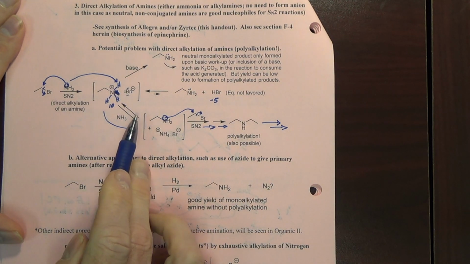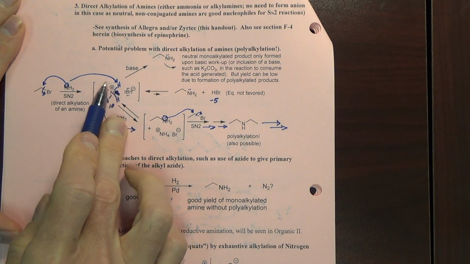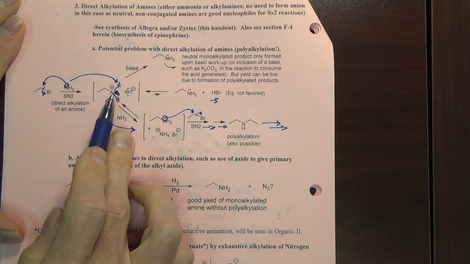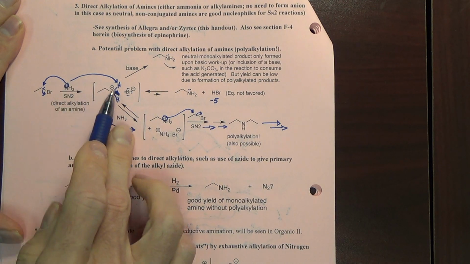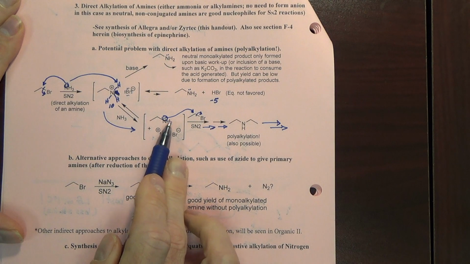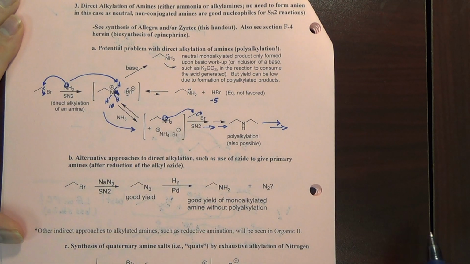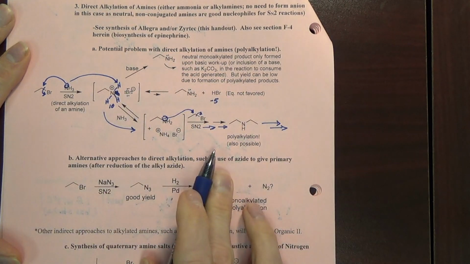Some students who are aware of this would say, well, how can this act as a nucleophile? It doesn't have a lone pair. Well, the amine in the reaction can actually free it up and produce the lone pair, then it can react again. We'll refer back to this as we move forward.